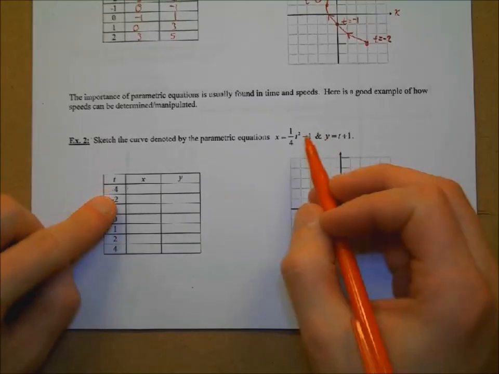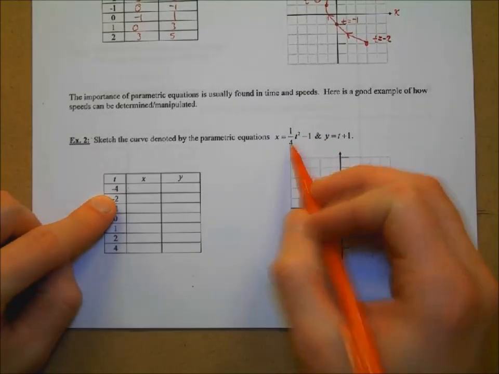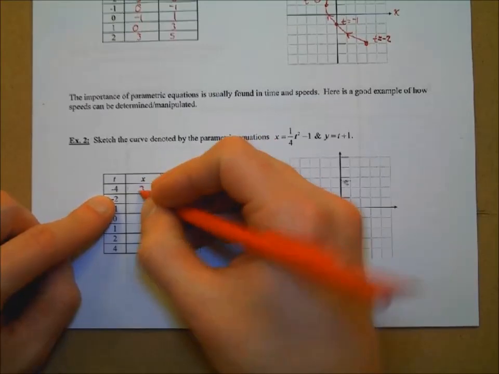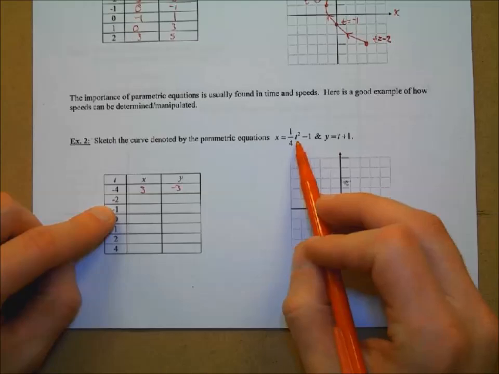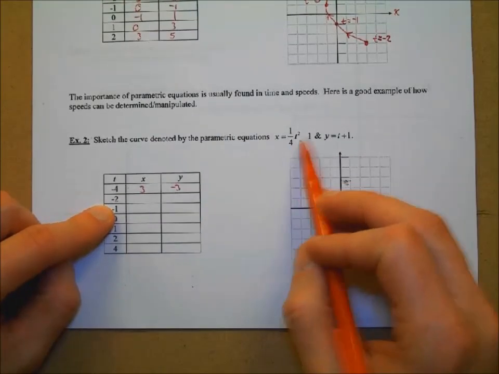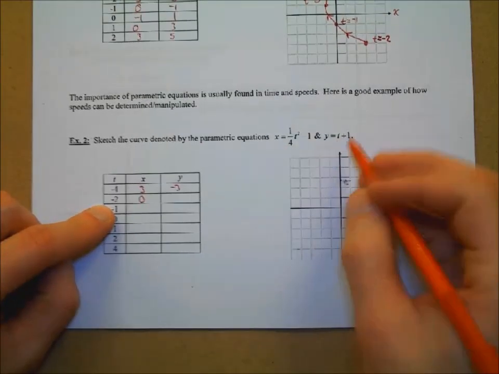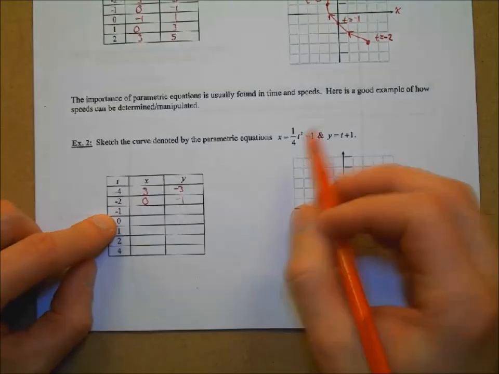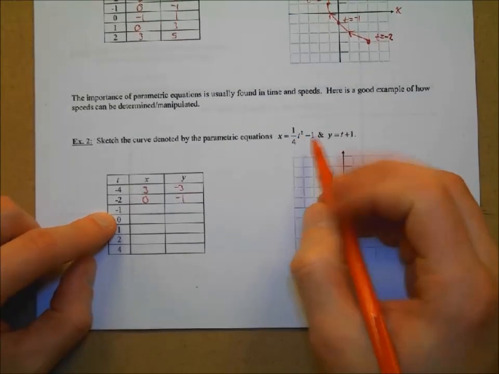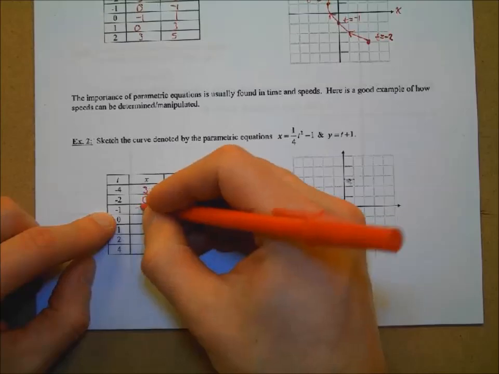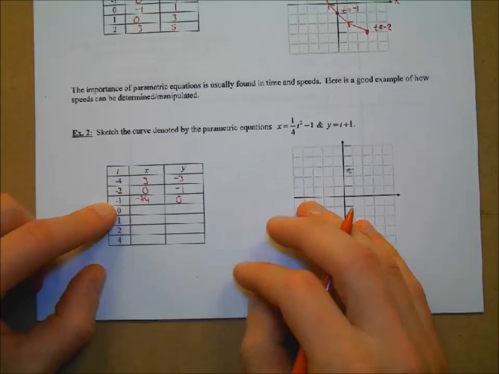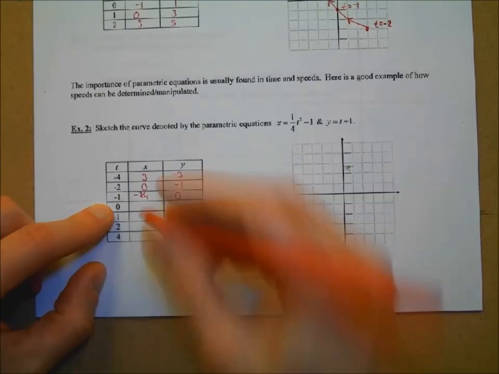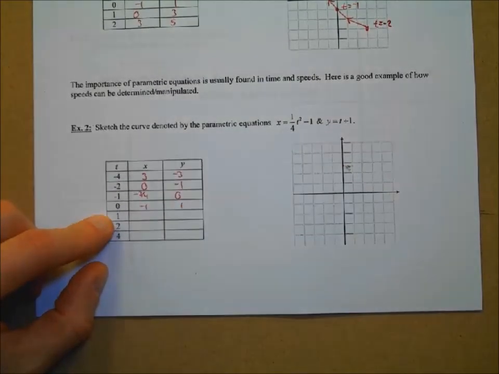So -4 squared, 16. 1/4 of that is going to be 4. Minus 1 is going to be 3. And then -4 plus 1 is -3. -2 squared is 4. 1/4 of that is 1. 1 minus 1 is 0. -2 plus 1 is -1. -1 squared is 1. 1/4 minus 1, -3/4. And then -1 plus 1 is 0. And then 0, that's easy. -1 and 1.